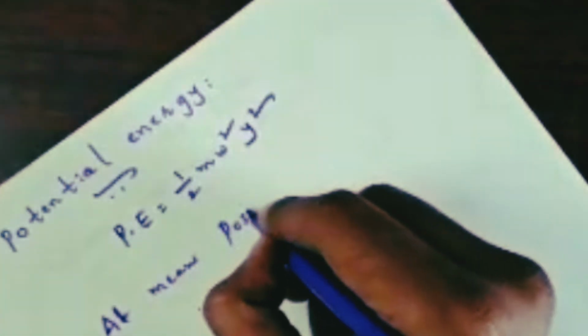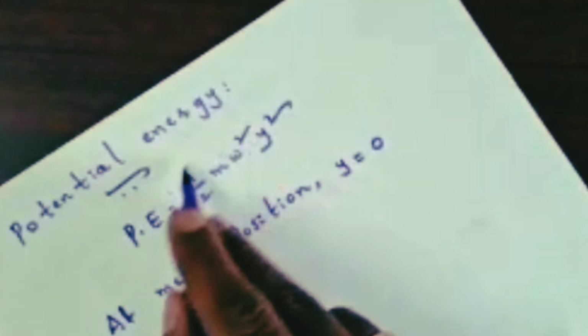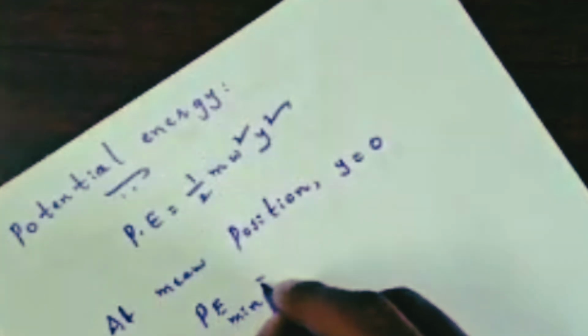So at mean position, y is equal to 0. If y is equal to 0, 0 square is 0, and 0 into anything is 0. So PE min is 0. It means at mean position, the potential energy is minimum. So at mean position, what about the kinetic energy? That is maximum. So at mean position, maximum kinetic energy and minimum potential energy are present.